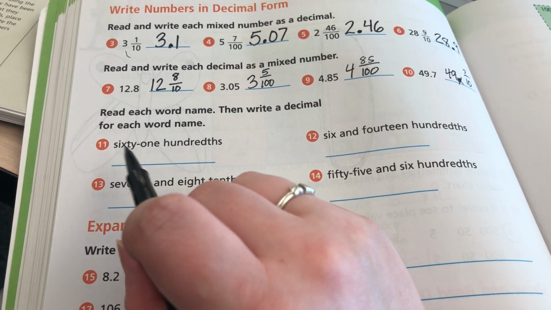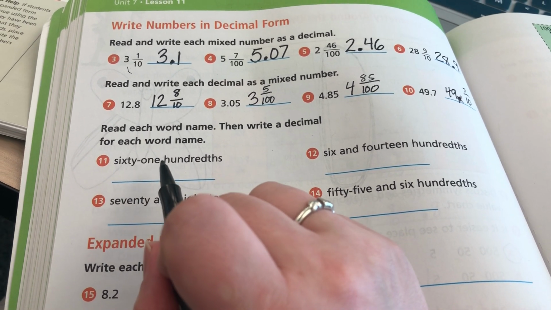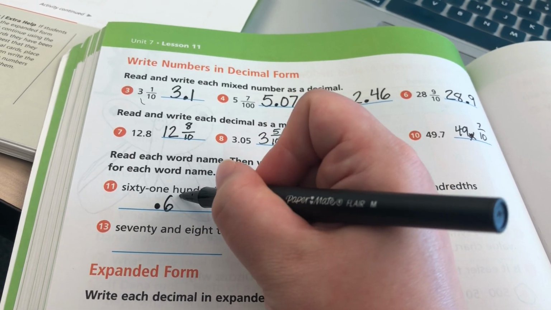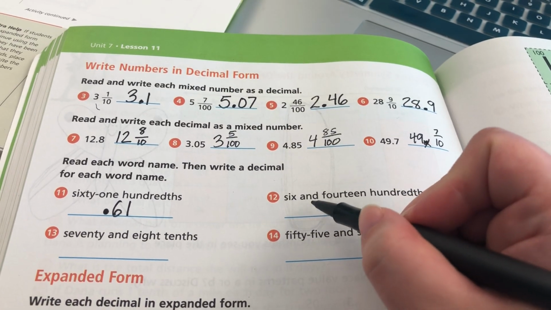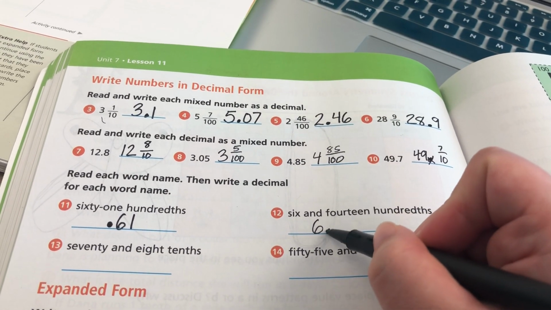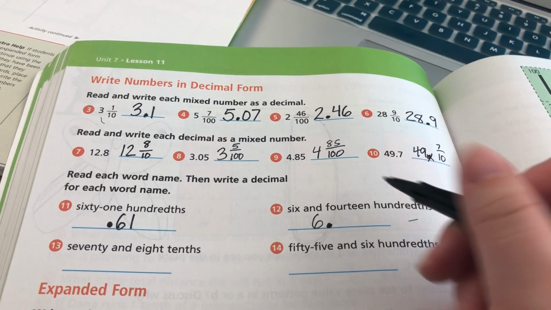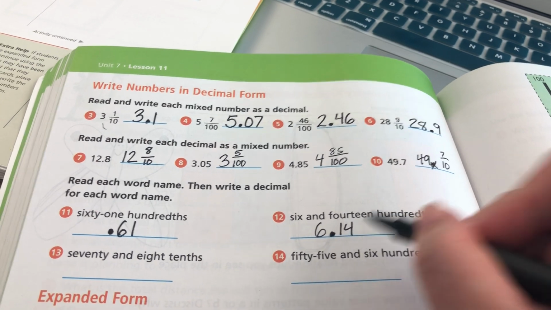Read each word name, then write the decimal for each word name. This is review. 61 hundredths. Well, that would be 0.61. 61 hundredths. 6 and, we have the decimal for our and, 6 and 14 hundredths. 6.14. 6 and 14 hundredths.